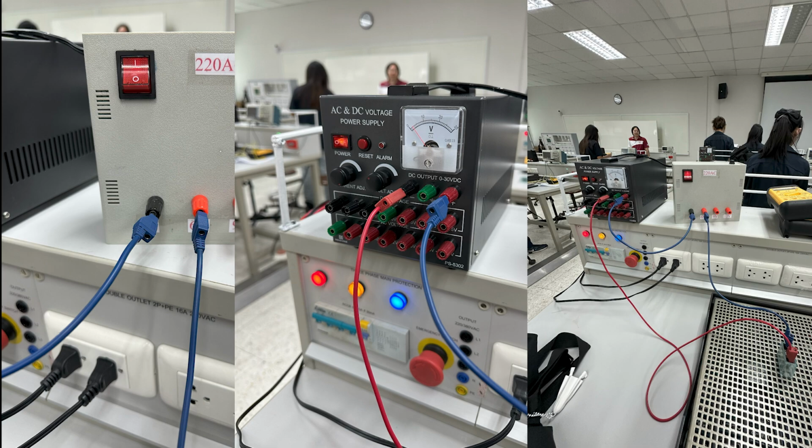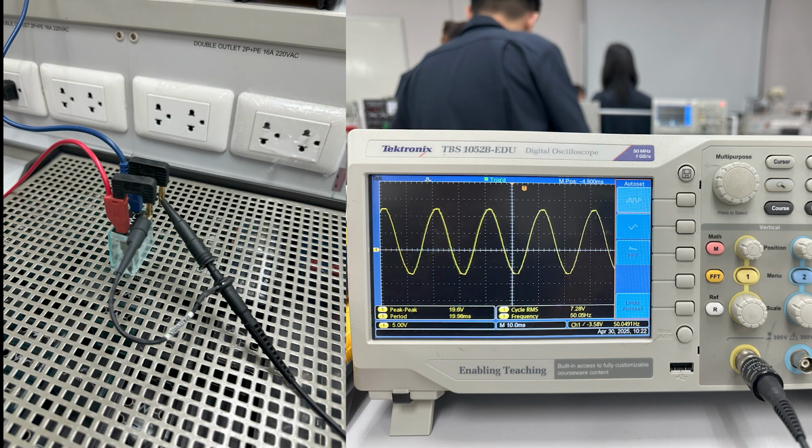Then we will use another wire to connect the 6 volts of the oscilloscope to point A of the resistor. Then at point B of the resistor, there will be another wire connected back to the DC power supply.